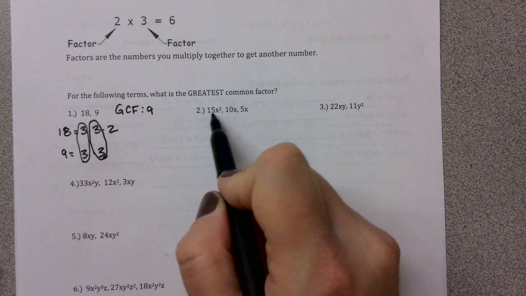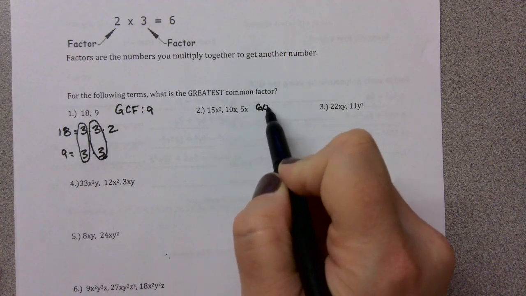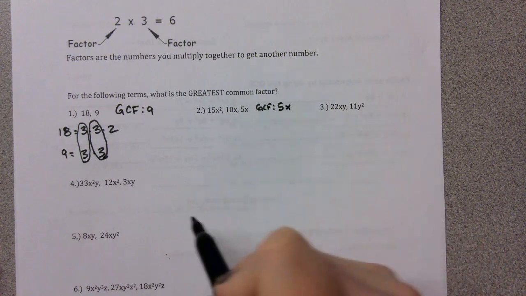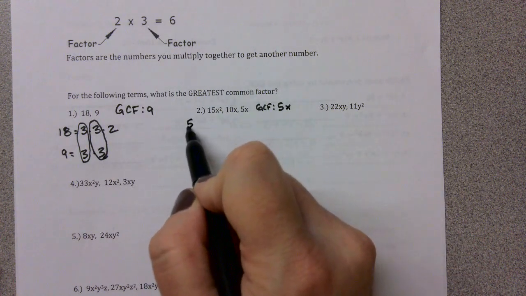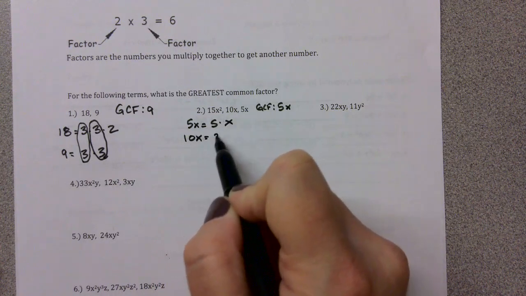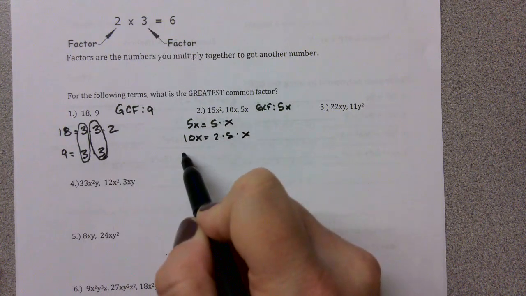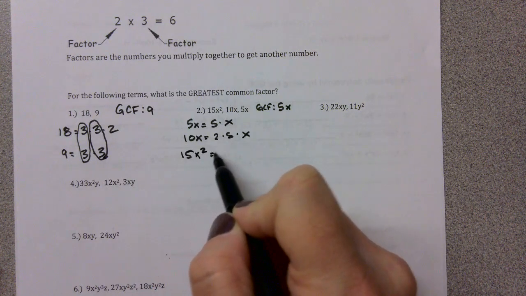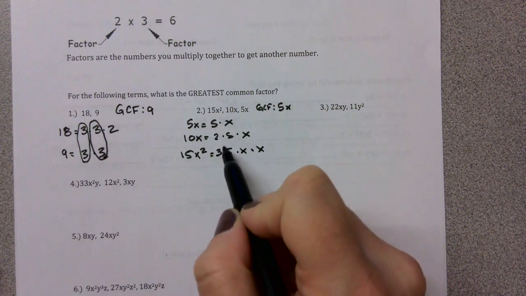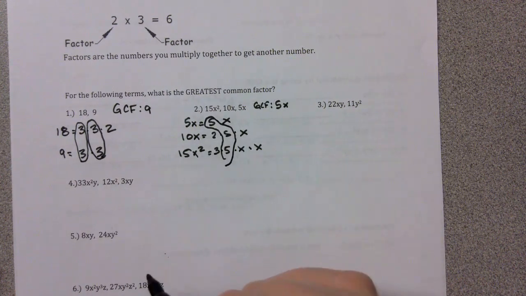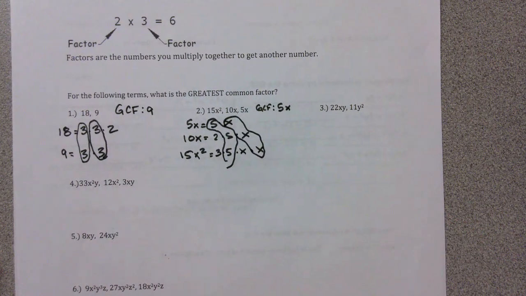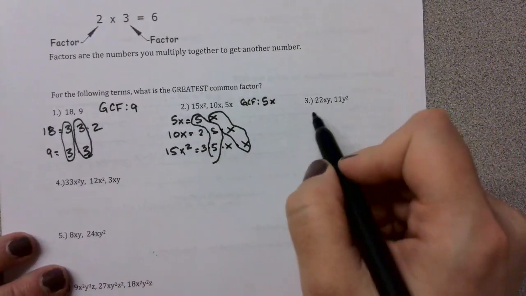Same thing here. We can see they all share a 5. We can see they all share one x. If you can't see it, then you need to break each piece down into prime factors. And then you tell yourself, okay, they all have a 5. They all have an x. So what they share is 5x.